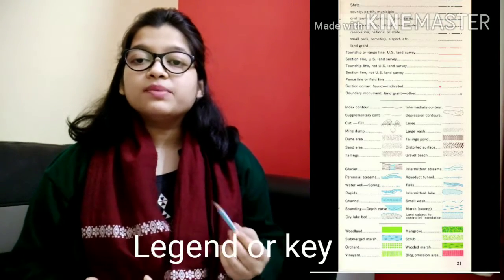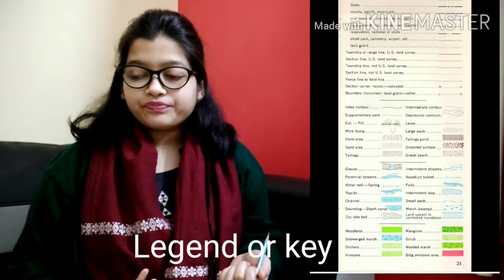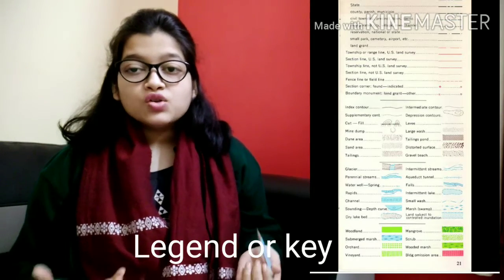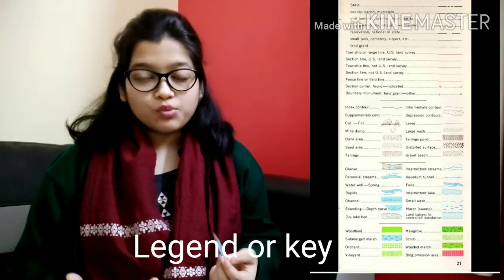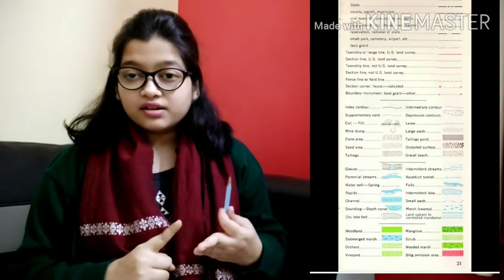Now why do we call them conventional? Because of the signs that we use in a topo map. Suppose we are showing natural vegetation. Natural vegetation has a symbol in a topo map. In every topo map you take, we will get the same symbol for natural vegetation. So this symbol is universally accepted by scientists. That is why we name these symbols or signs conventional signs or symbols. You and I cannot make them. So that's the point from here.